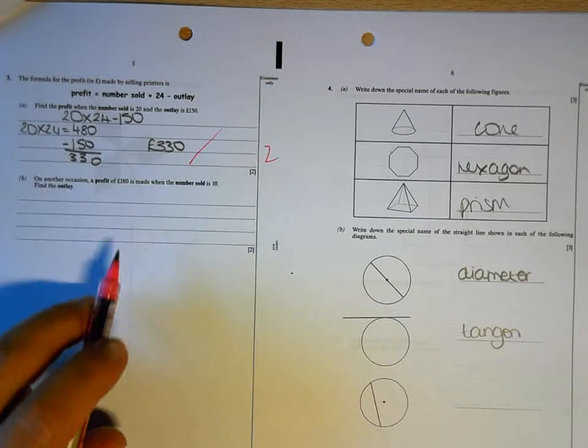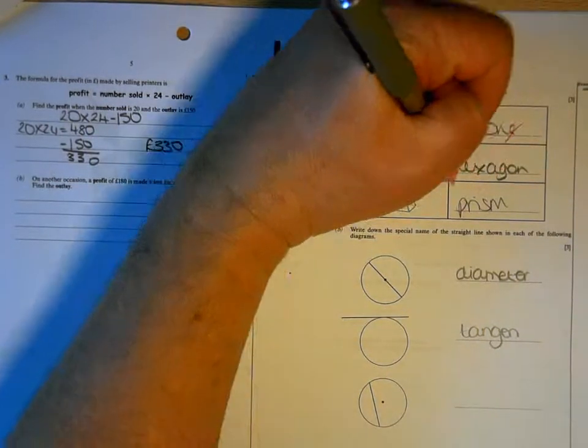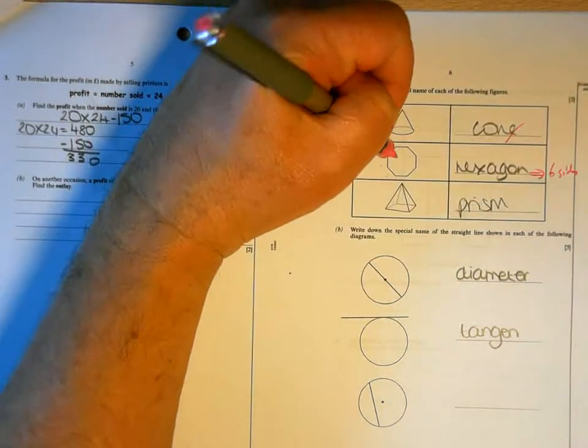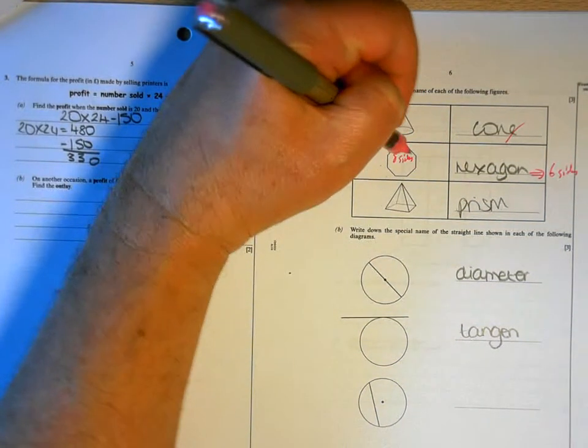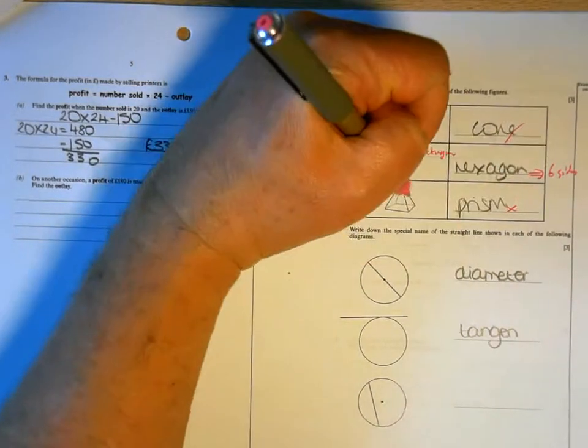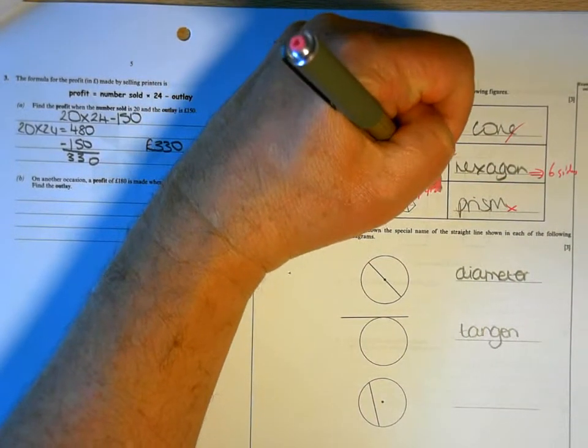Same with that. Cone, that's not a hexagon. A hexagon has got 6 sides. This has got 8 sides, which is an octagon. That's not a prism, it's a pyramid.